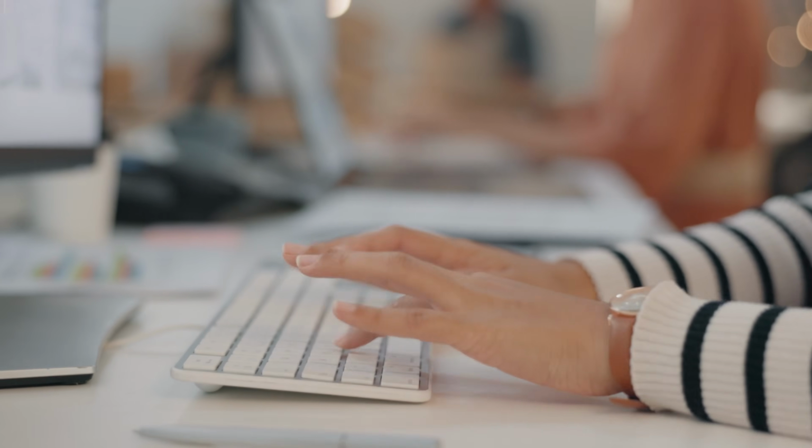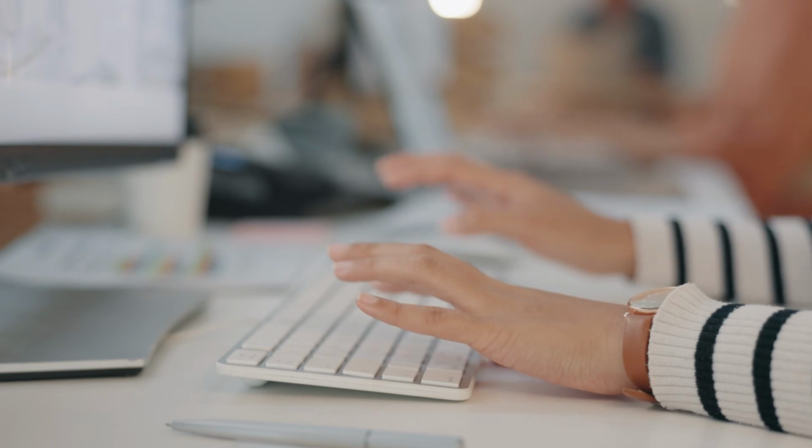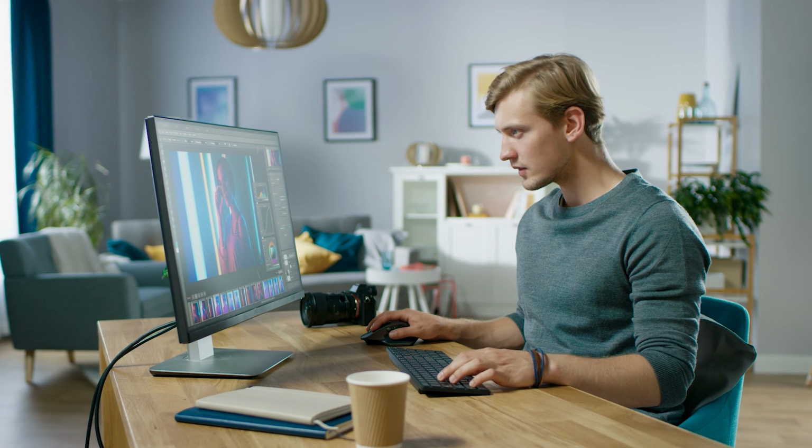Now, imagine this. You type your idea and the design is created for you. It's not basic, neither is it generic, but it's something that actually looks like a professional designer made it. And this is exactly what I'm going to show you how to do today.